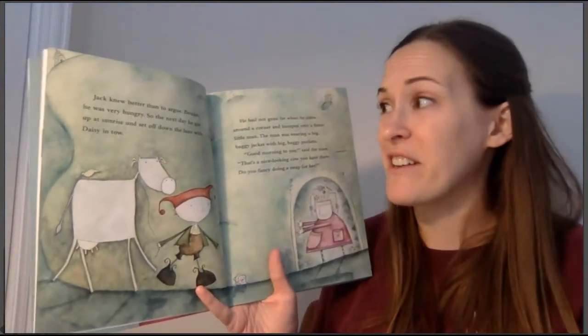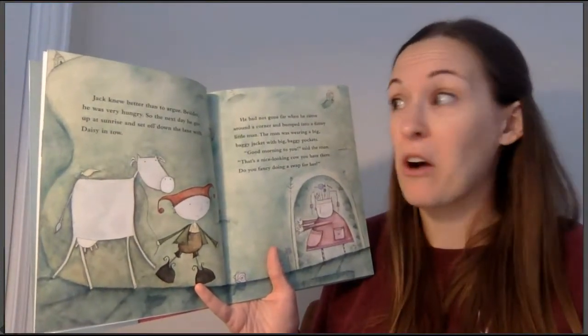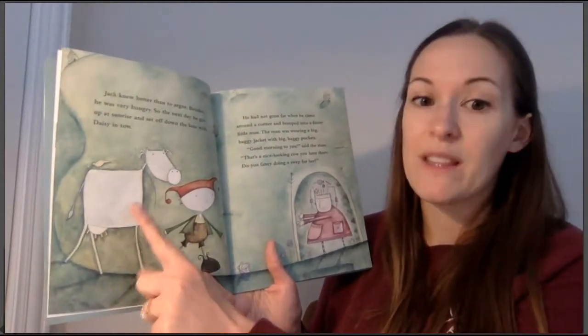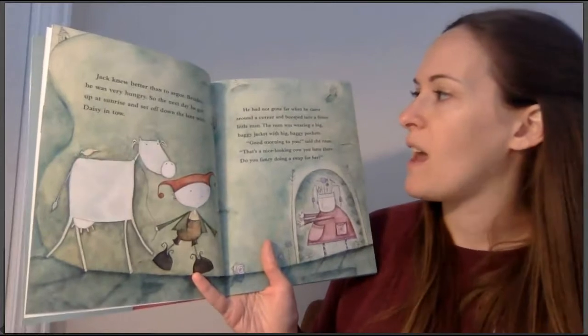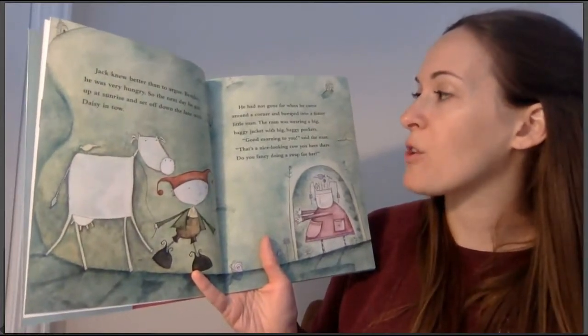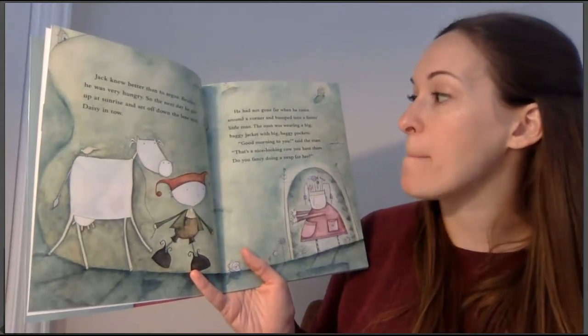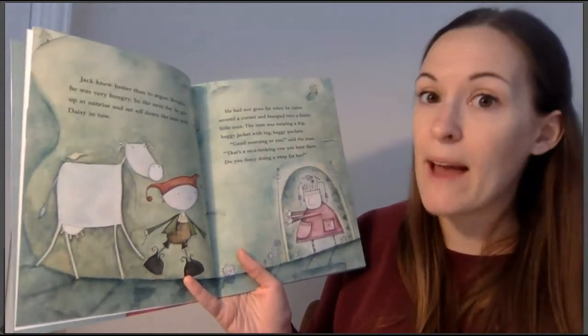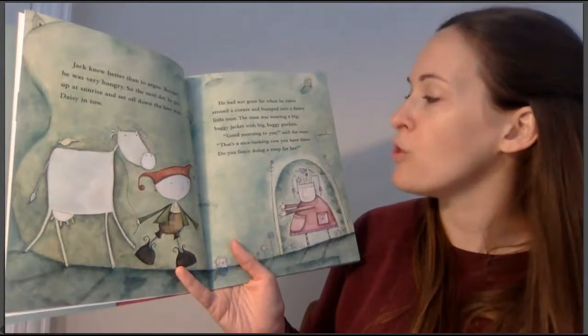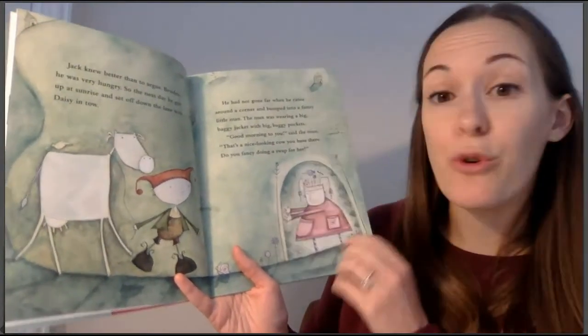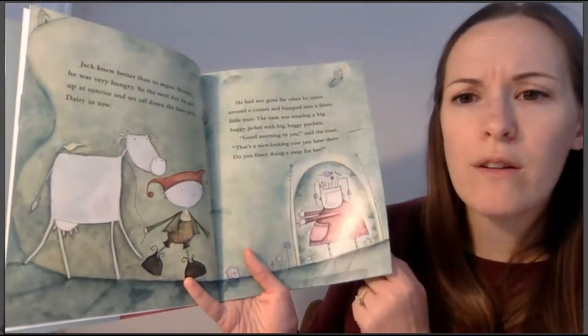Jack knew better than to argue. Besides, he was very hungry. So the next day he got up at sunrise and set off down the lane with Daisy in tow. He had not gone far when he came around a corner and bumped into a funny little man. The man was wearing a big baggy jacket with big baggy pockets. "Good morning to you," said the man. "That's a nice looking cow you have there. Do you fancy a swap for her?"